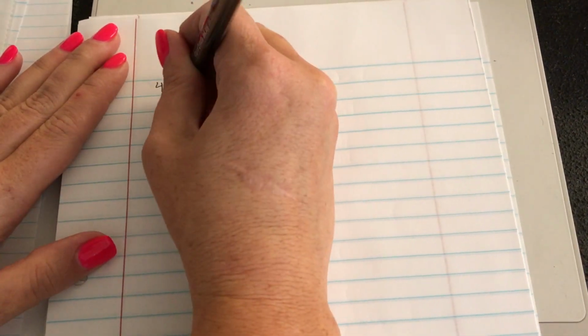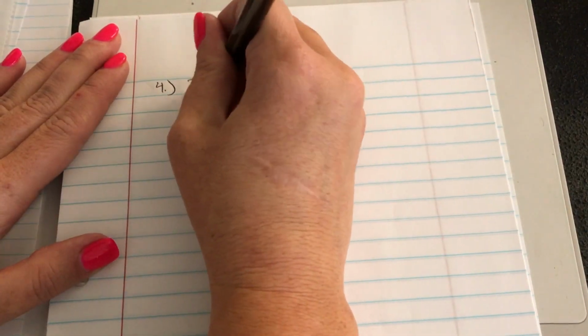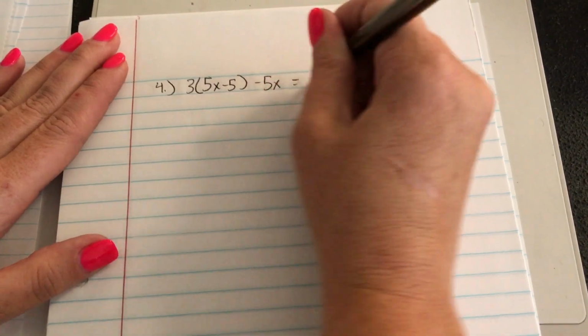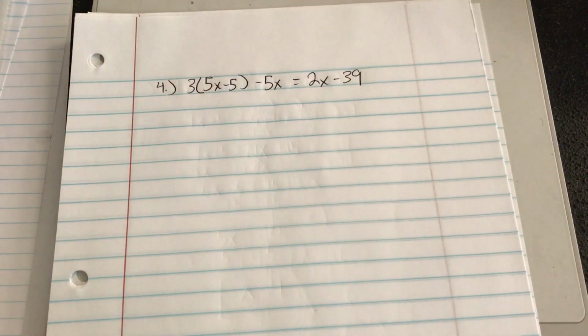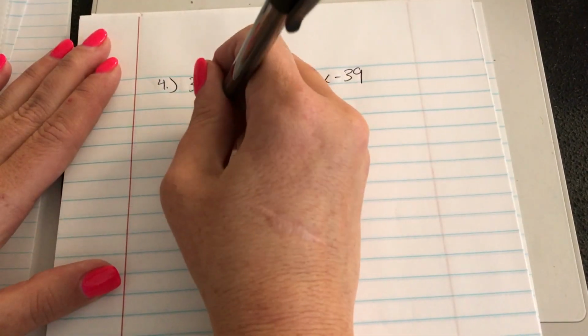3, open parentheses, 5x minus 5, close parentheses, minus 5x equals 2x minus 39. Okay, now, can I distribute, or let me rewrite this.